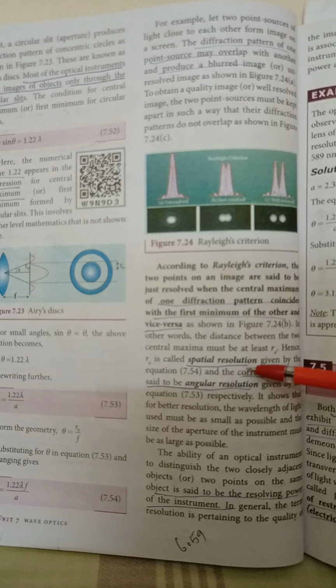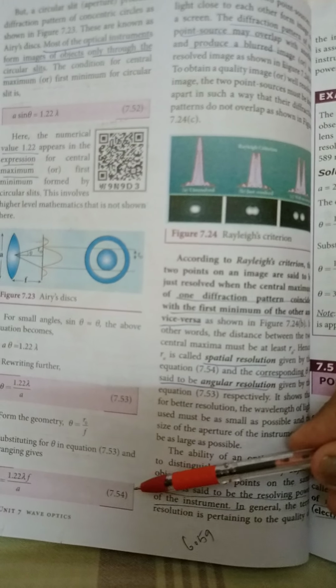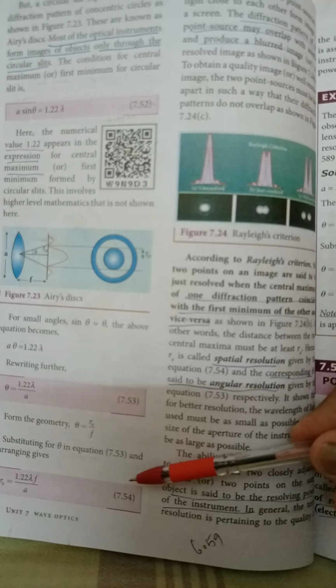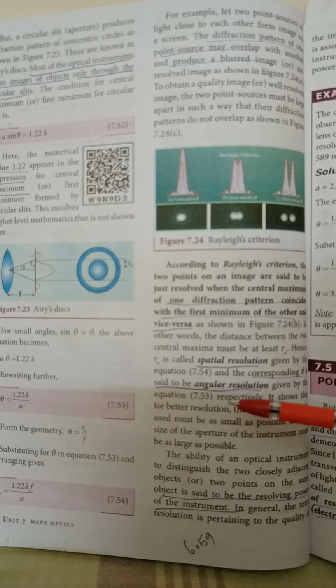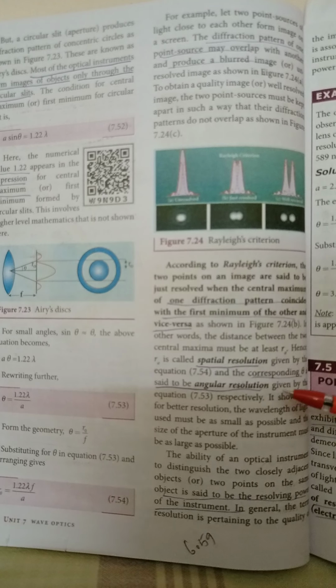This R0 is called spatial resolution, given by equation 7.54, which is R0 is equal to 1.22 lambda f by a, and the corresponding angle theta is called angular resolution.